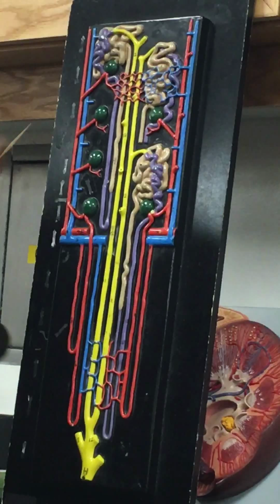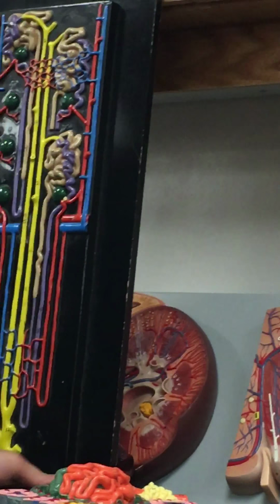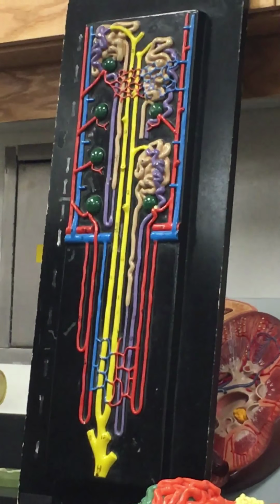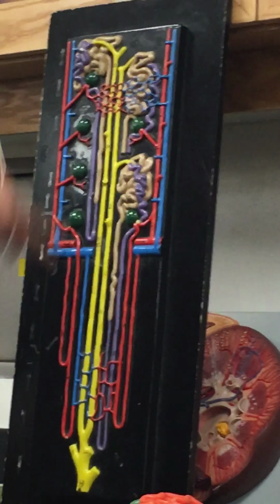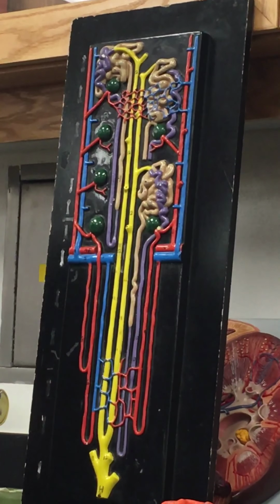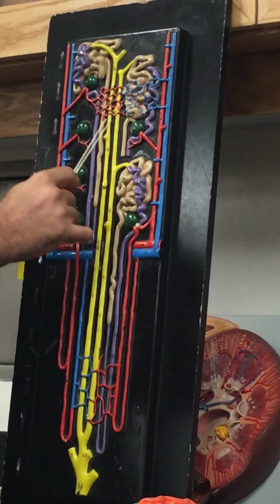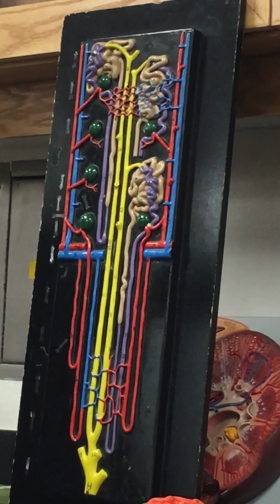The efferents are actually thinner. So far, so good? Great. So, following that, what are the last arteries that you need to know? These are going to be the ones that are around the tubules. What do we call those?